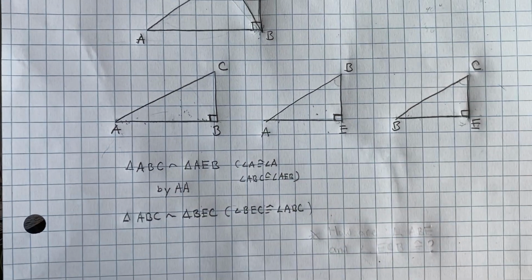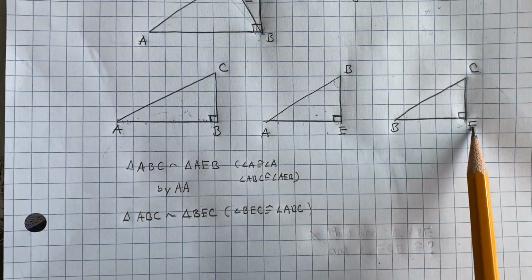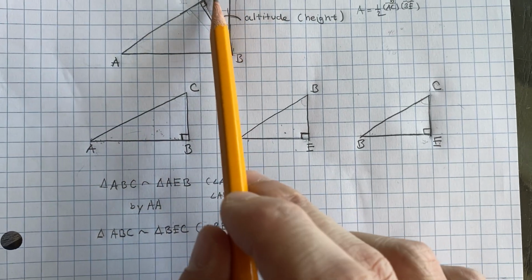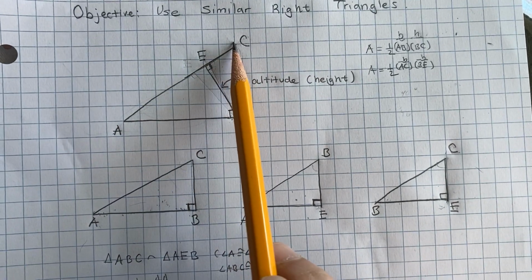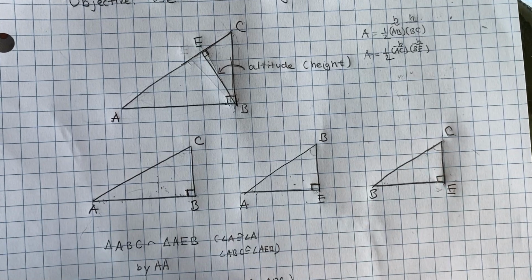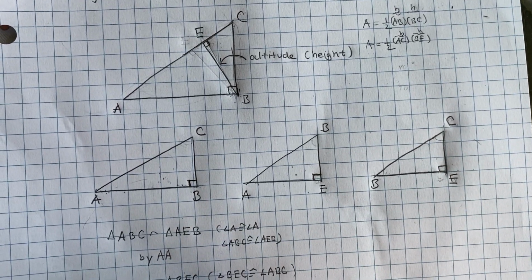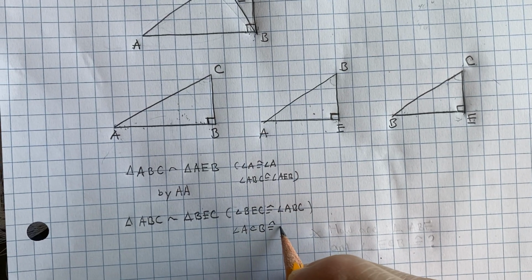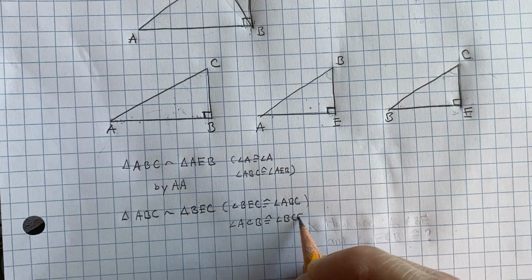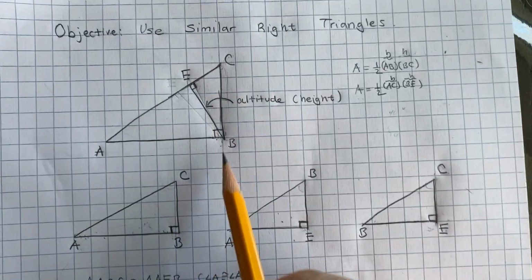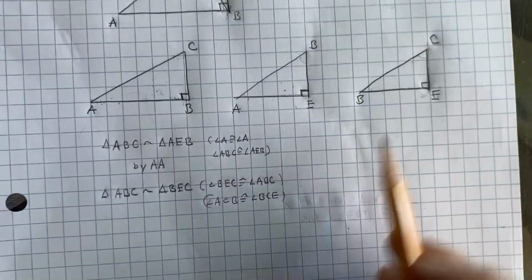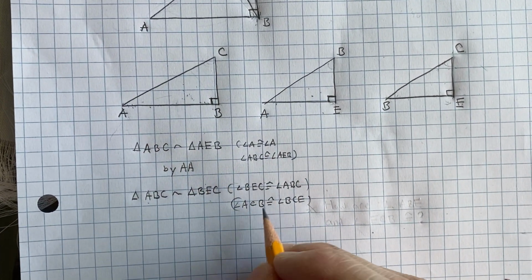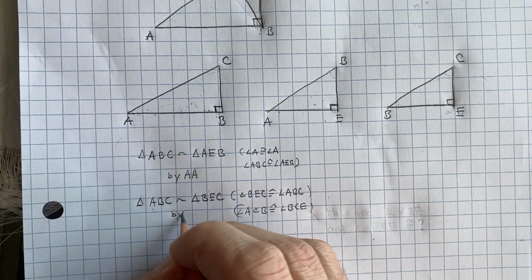Okay, so I need two angles to use my angle-angle theorem. These two angles are congruent. And they both have angle C. They both share this top angle, angle C. Angle ACB is congruent to angle BCE. ACB is the same angle as BCE. And if these two angles are congruent, these two triangles are similar because we established that two angles are congruent by angle-angle.